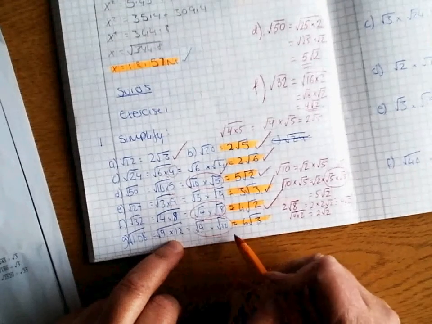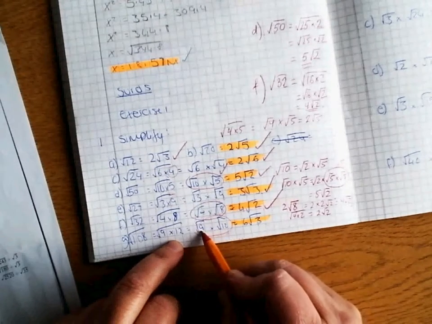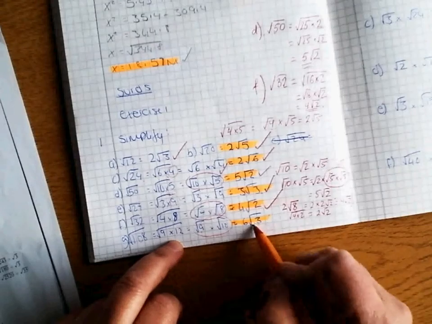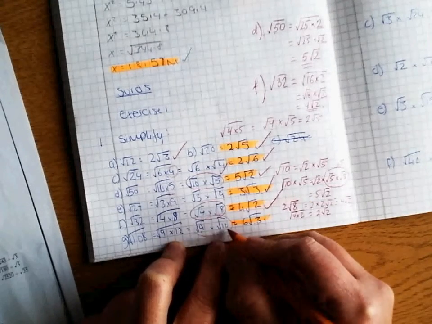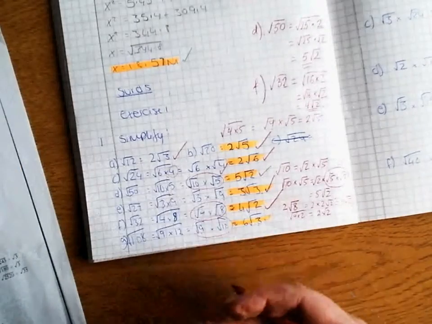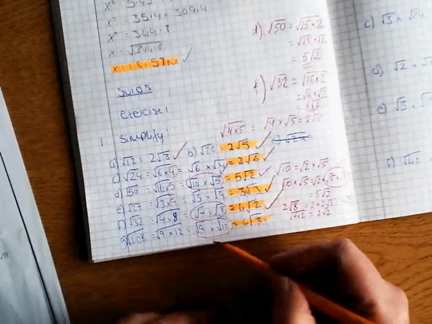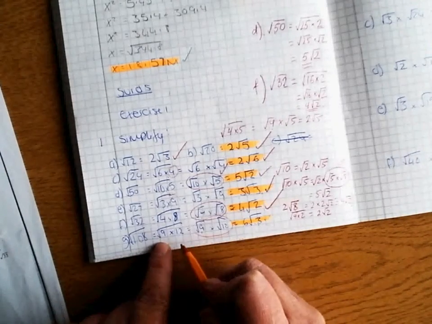How was it done from this square root of 9 times root of 12 to exactly the correct answer? I would prefer that certain simplification steps have been shown. It's not clear here.